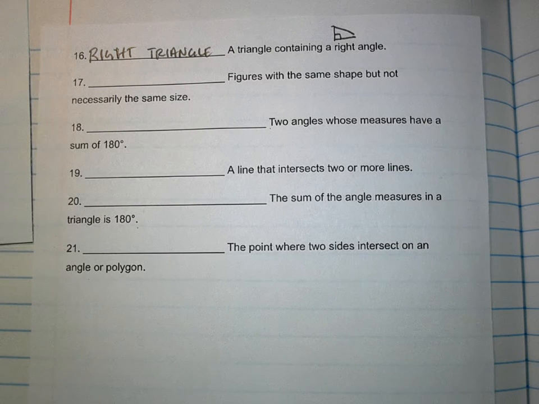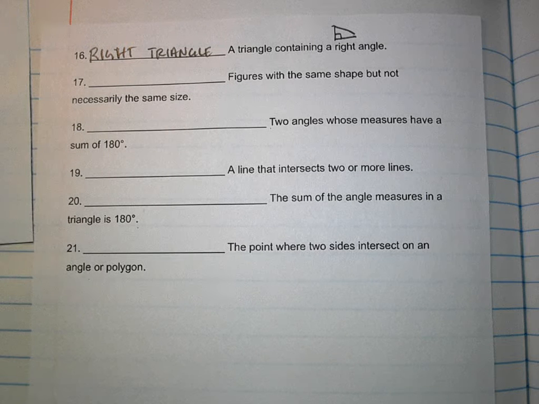I got a question. Does this mean that there's going to be 20 questions on the vocab test? No. Okay. Vocab will still be 10 questions.